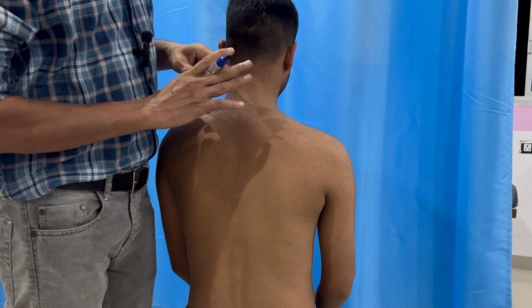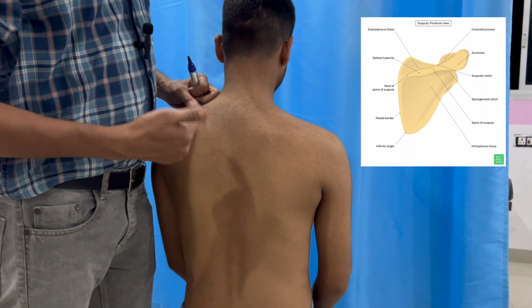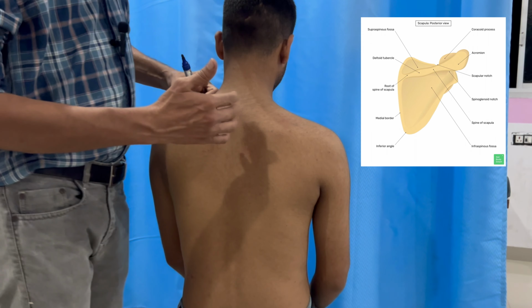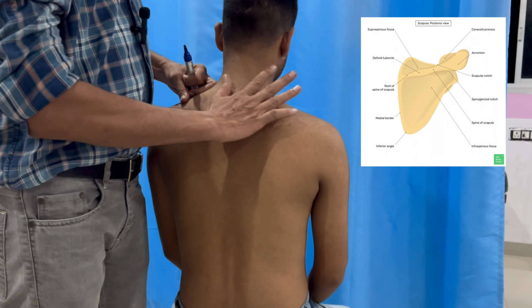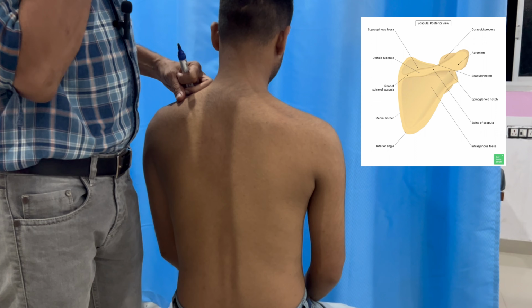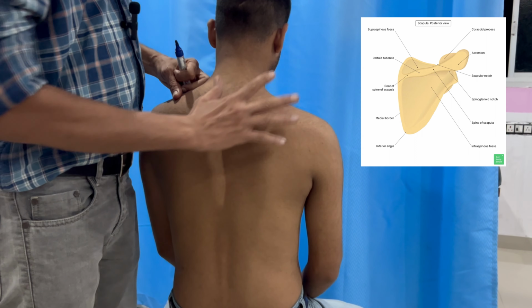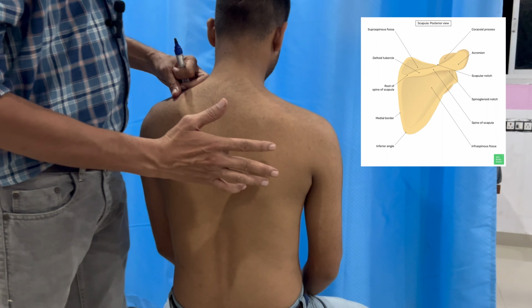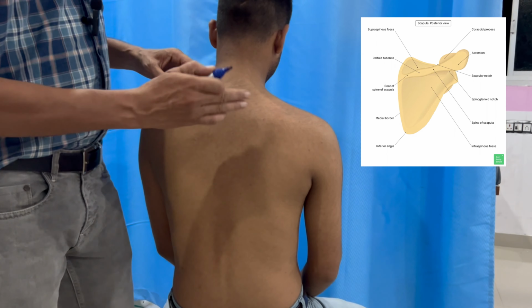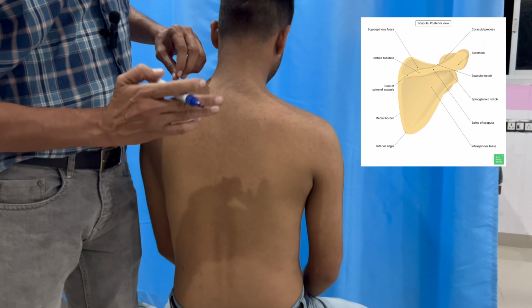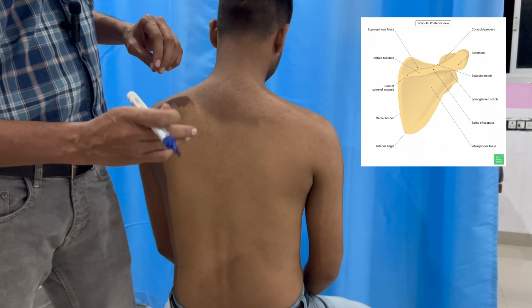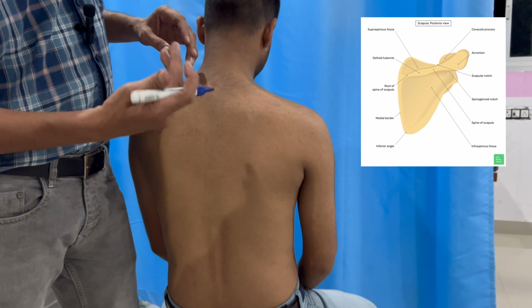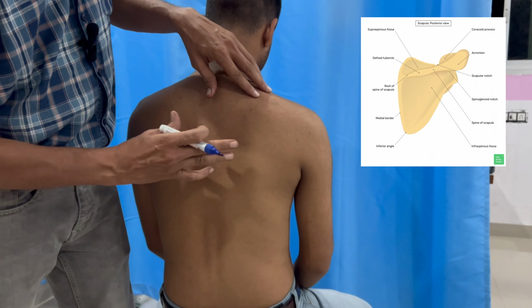So today I am going to start the practical session of the palpation of shoulder girdle. In theory lecture we have already covered how to palpate the posterior aspect of shoulder girdle. So here this is the practical session. I am going to discuss all the landmarks which we have discussed in theory.